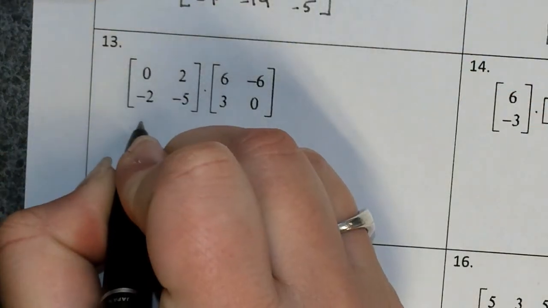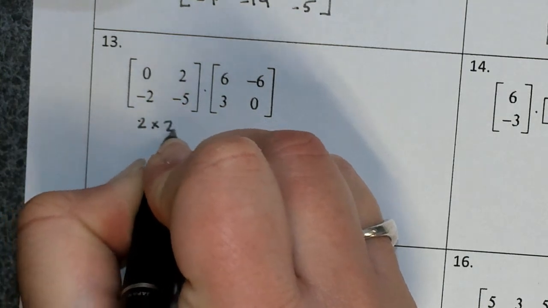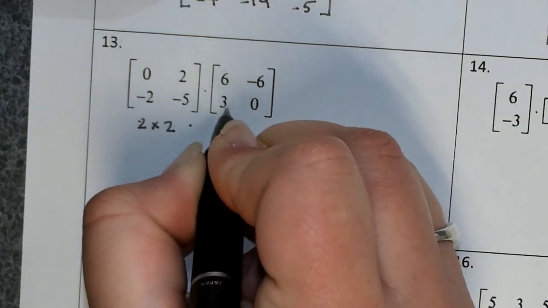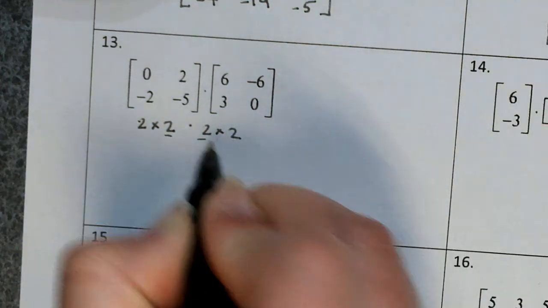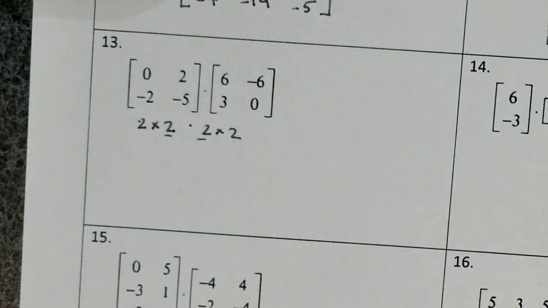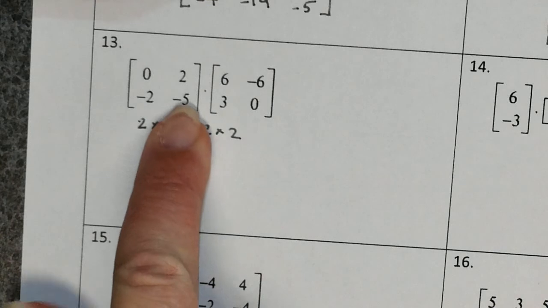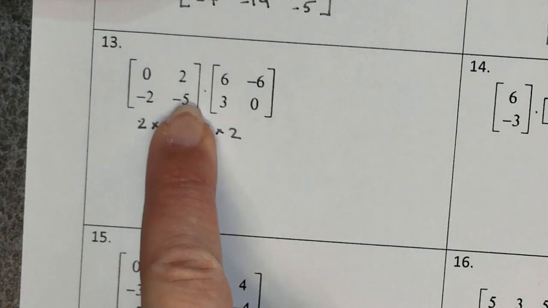What are the dimensions of the first? 2 by 2 times, what are the dimensions here? Can I multiply them? Look at those inside numbers. Can you multiply these? Yes. What is your answer going to be? Remember, take out that middleman, and that tells you the answer. The dimensions of your answer, so a 2 by 2.